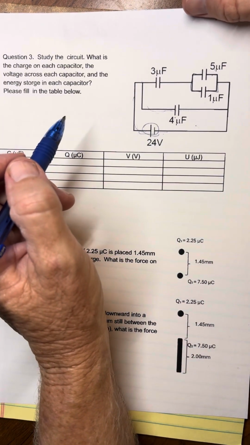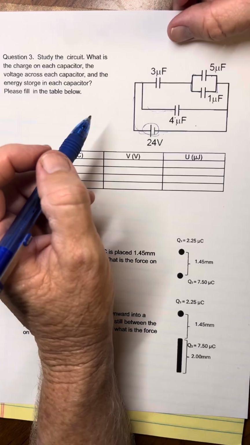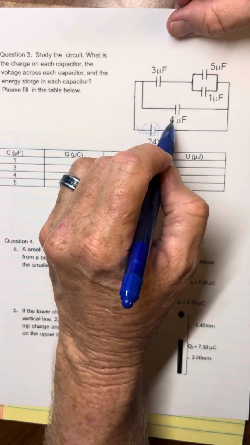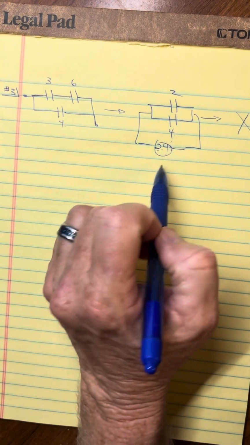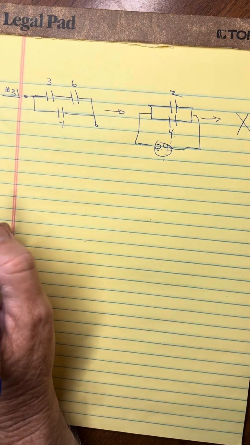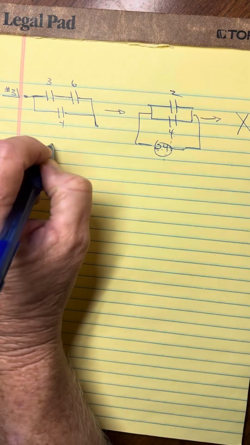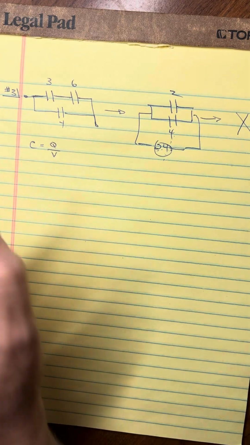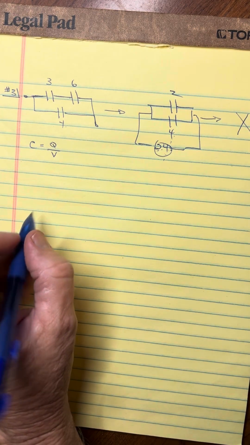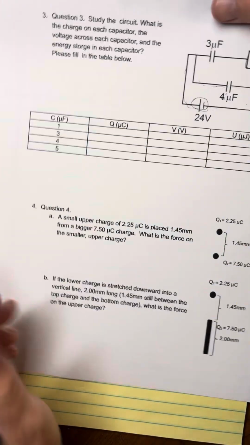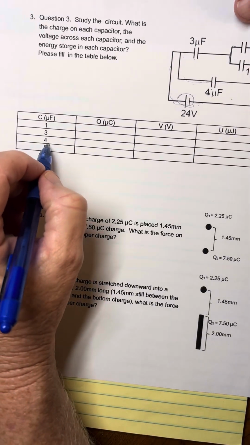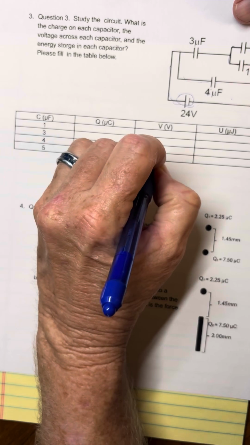Now, maybe I'm getting a little bit ahead of ourselves in our circuit analysis, but this one has 24 volts on it. And then this whole series of the 3 of them, which is the equivalent of that 2, also has 24 volts. But if we remember that capacitance is equal to charge over volts, here we know the voltage of this 4. In fact, maybe I'll just put it in here. Here's the 4. I know the voltage is 24.